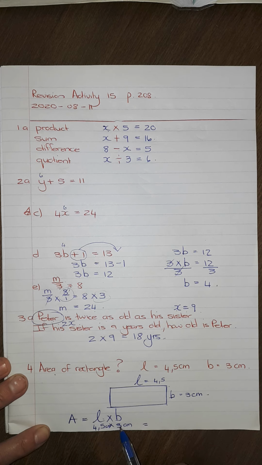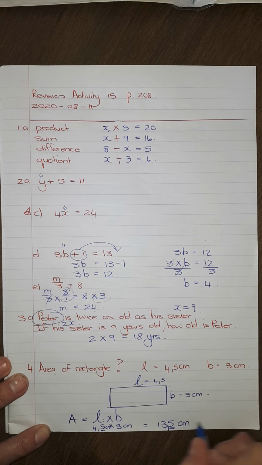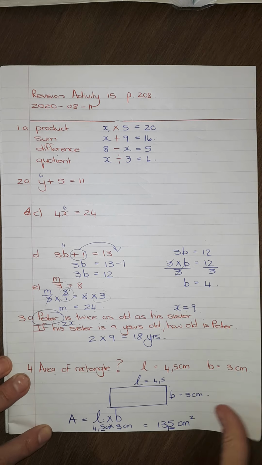5 times 3, 15. 120 plus 15, 135. How many spaces after the comma? 1. How many spaces after the comma in the answer? 1. That's my answer. 13,5 centimeters squared. Squared centimeters. That's what you do.